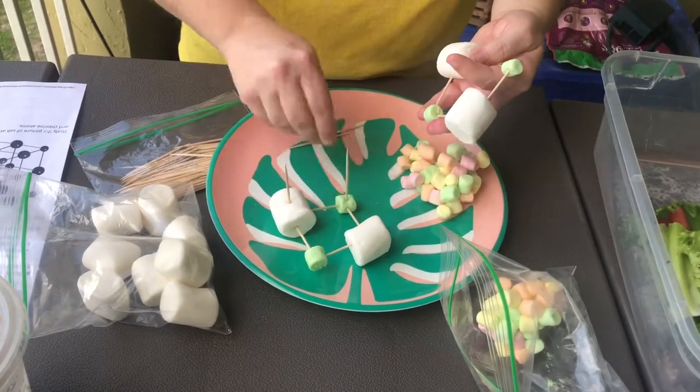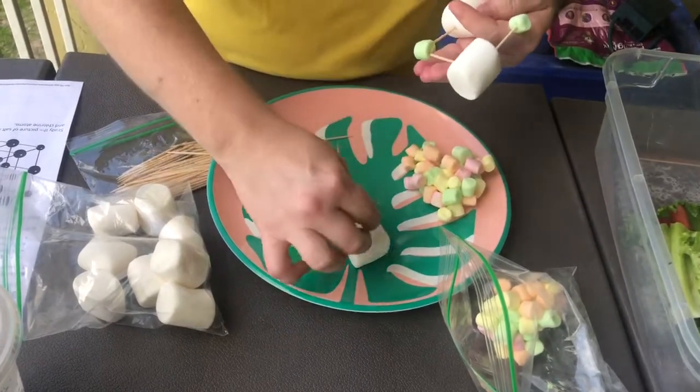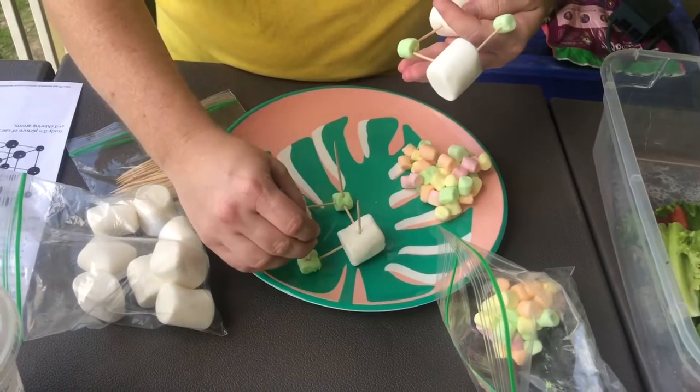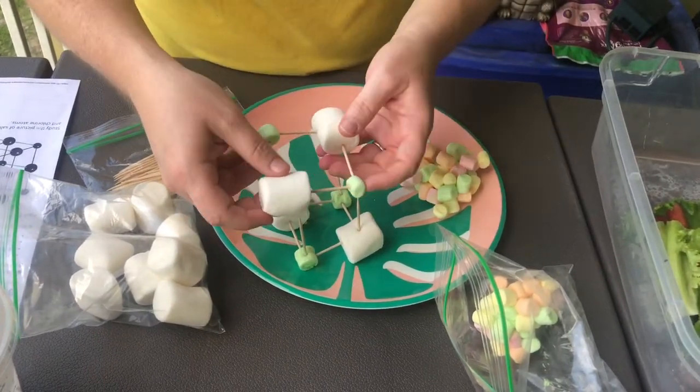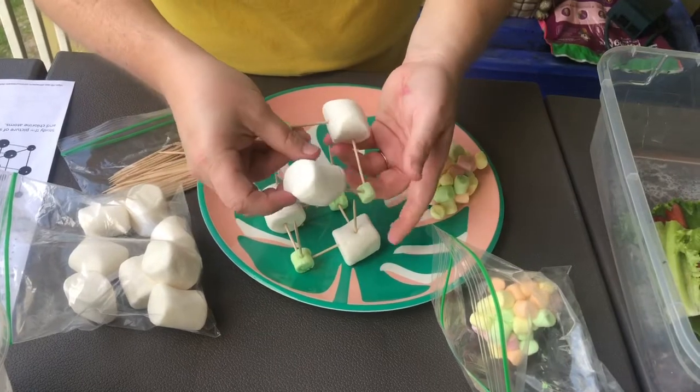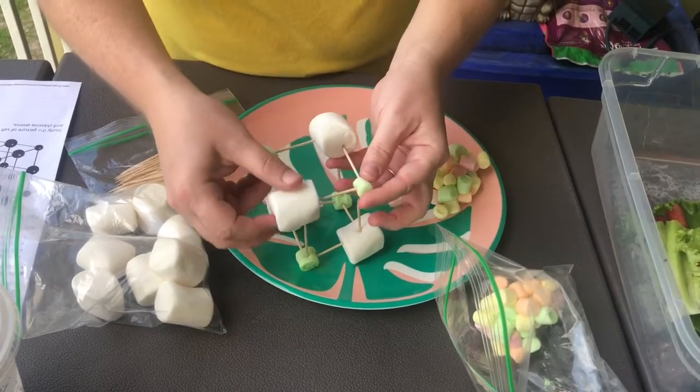Okay, so we're gonna stick these because this has to go on top of this. And it has to go on top this way because you have to have the sodium and then the chlorine.